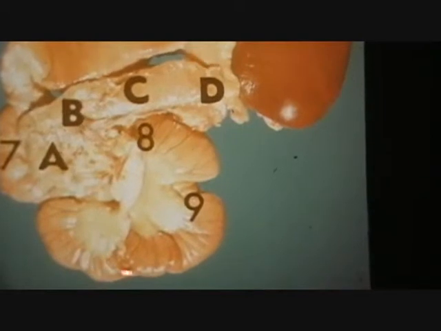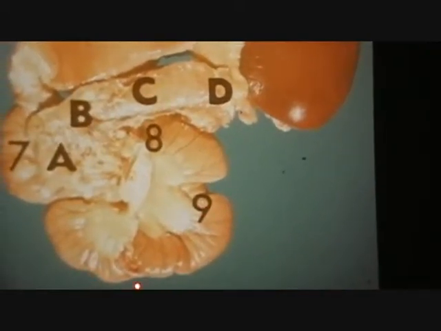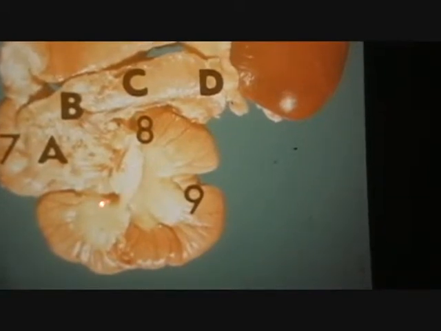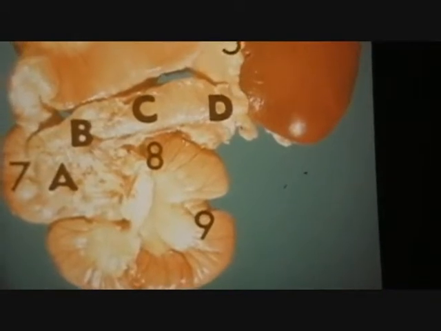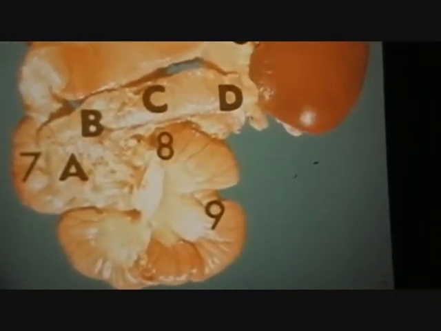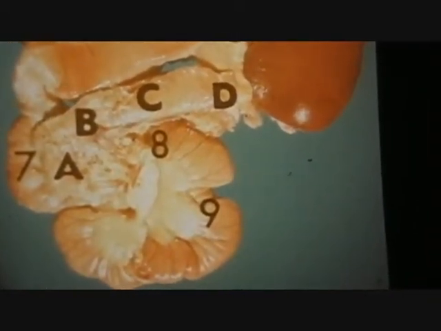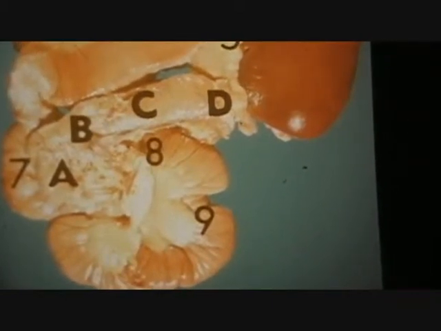jejunum. And then it's been cut off, so most of it's gone. And then supporting it is this tissue attached to the inside curvature, mesentery. Usually yellowish, a lot of fat stored in the mesentery. So that's everything that you would be asked about for that.